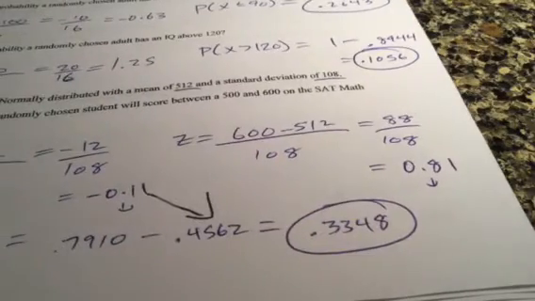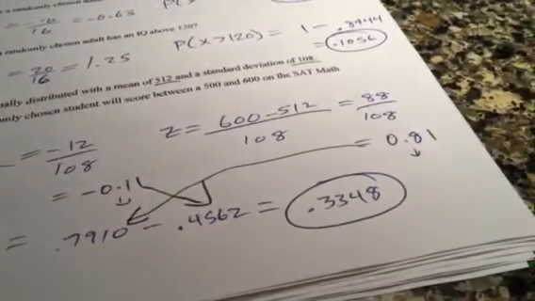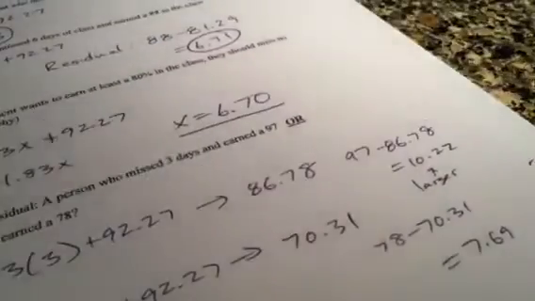For your Z-score of 0.81, area to the left of that would be right here. If I want to find the area between those two Z-scores, I would subtract. That's probability of getting a score between 500 and 600 on the SAT math.